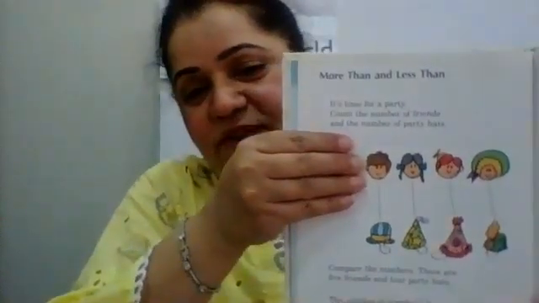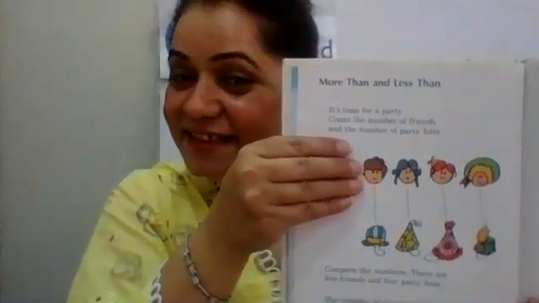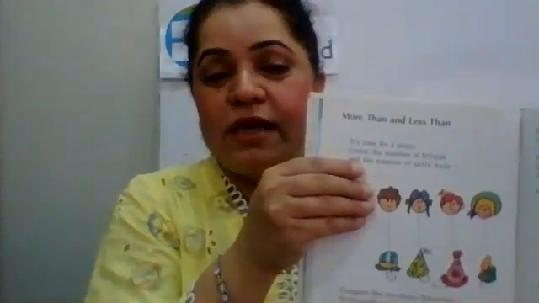So if one friend can't come, there will be 4 friends. If she doesn't come, that will be perfect, right? But what if everybody has come to the birthday party? So what are you going to do? Think, think, think. If she doesn't come, that's okay. But if she comes, what are you going to do? Go and tell me.